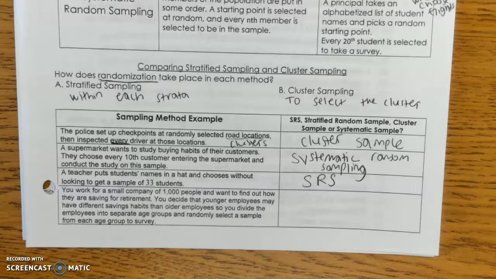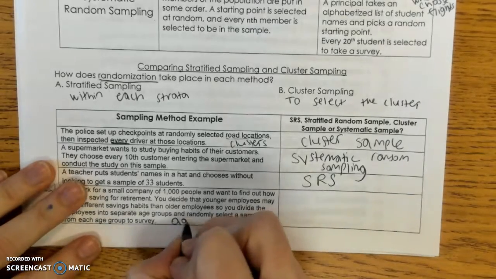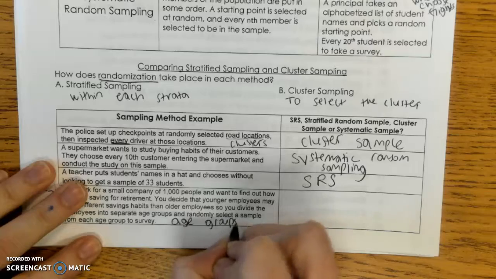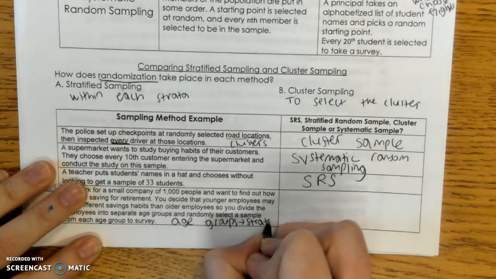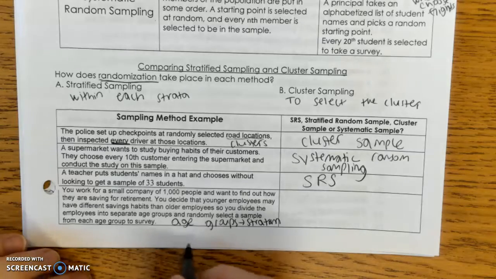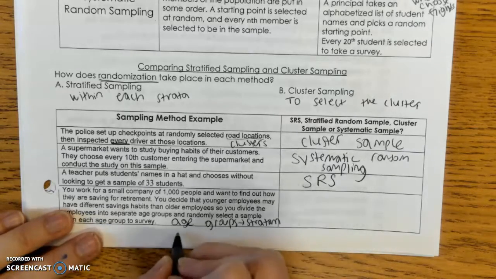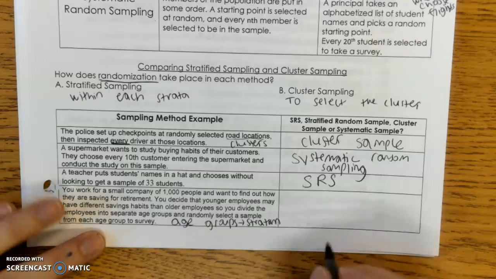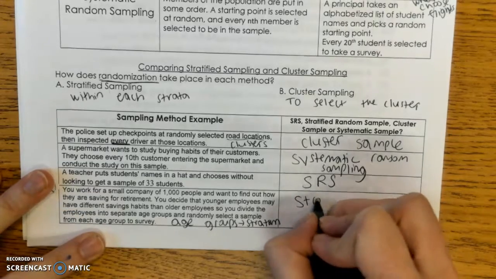All right, the 4th one, if you work for a small company of 1,000 people and you want to find out how they're saving for retirement, you decide that younger employees might have different savings habits than older employees. So you divide the employees into separate age groups. So your age groups are your strata, your different groups, right? And you randomly select from each age group. So you'd have a simple random sample in the young and a simple random sample in the older. So this is stratified random sampling.